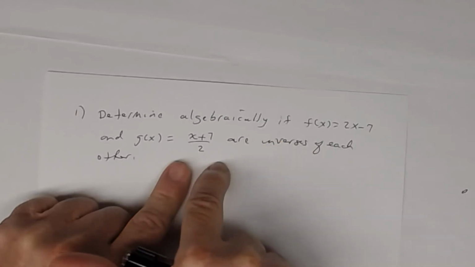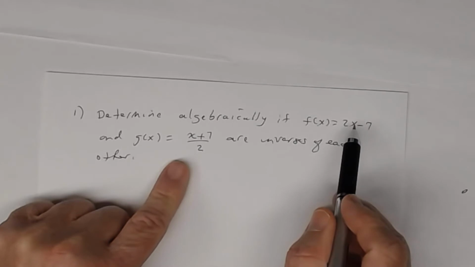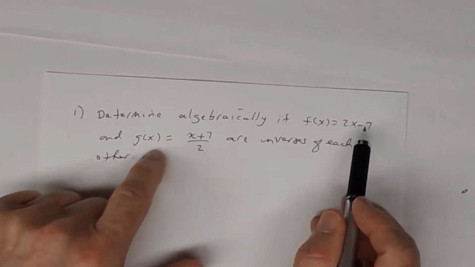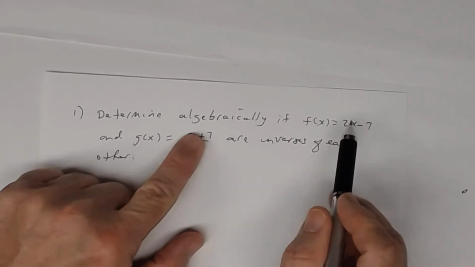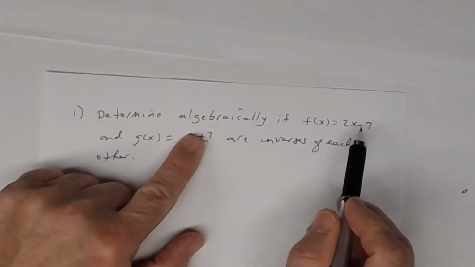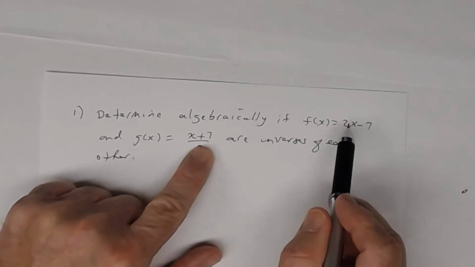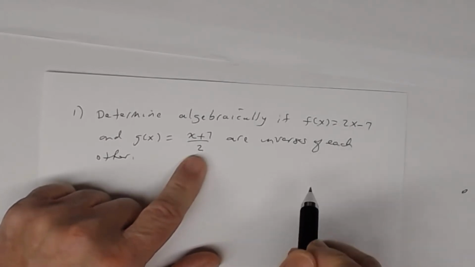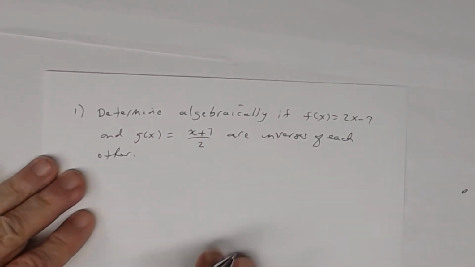You know that those are inverses because f of x takes x, multiplies it by 2, and then subtracts 7. Its inverse will take x and add 7, because remember, do the opposite. Subtracting 7, the opposite is to add 7. And then you're multiplying, the opposite is to divide. So you know they're inverses, but you must do this algebraically. Let's look at how to do that.